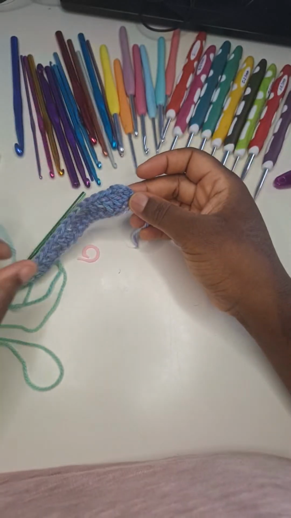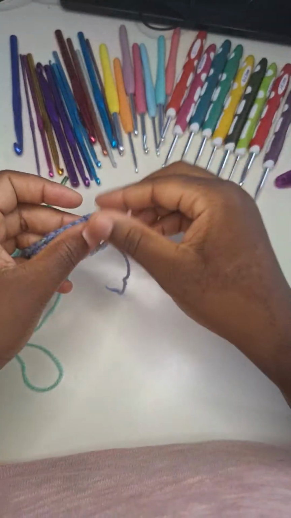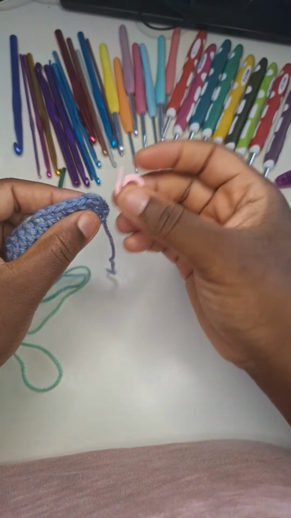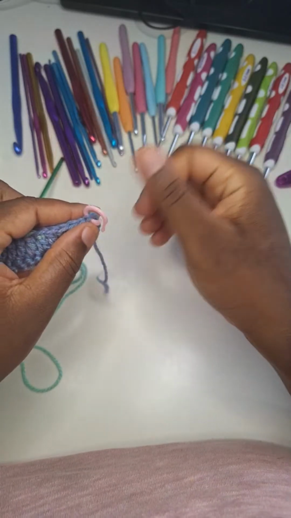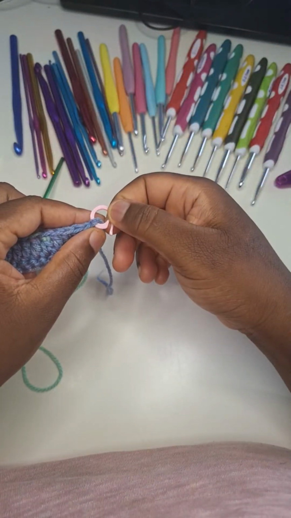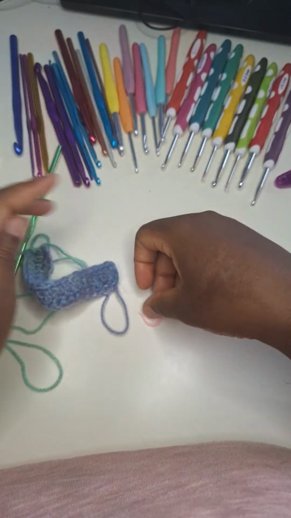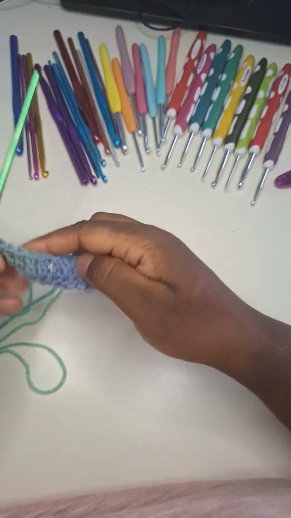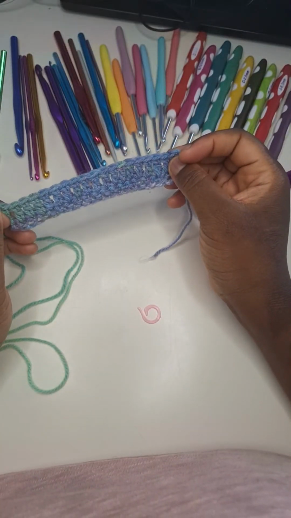Okay, so for the sake of this video, I'm just going to place the stitch marker. So always place a stitch marker when you're done with your first stitch. Okay, now we are done with the second basic stitch.